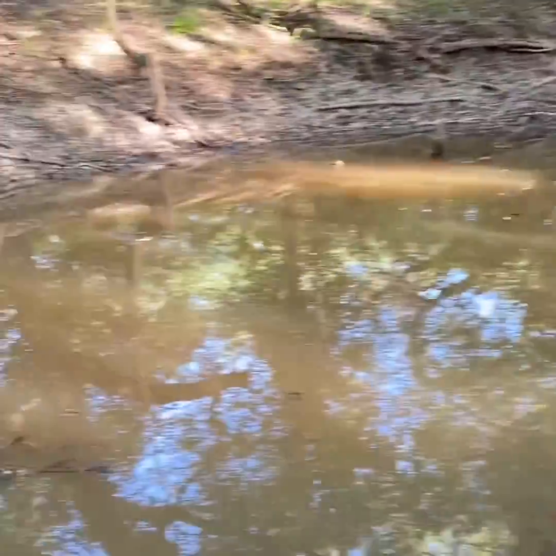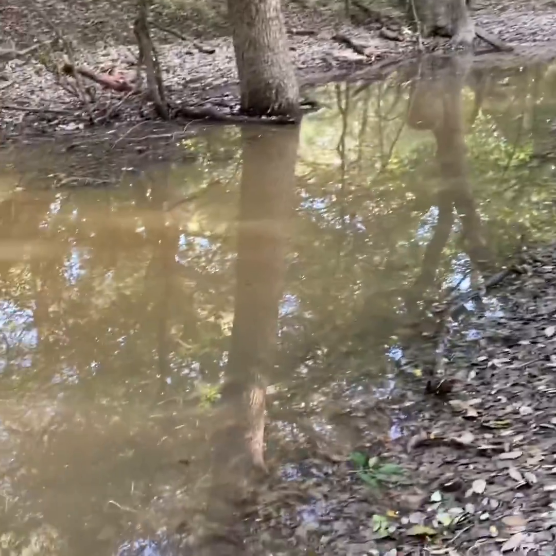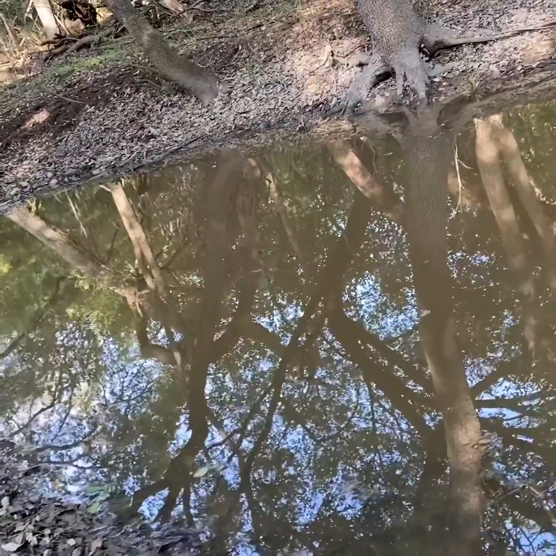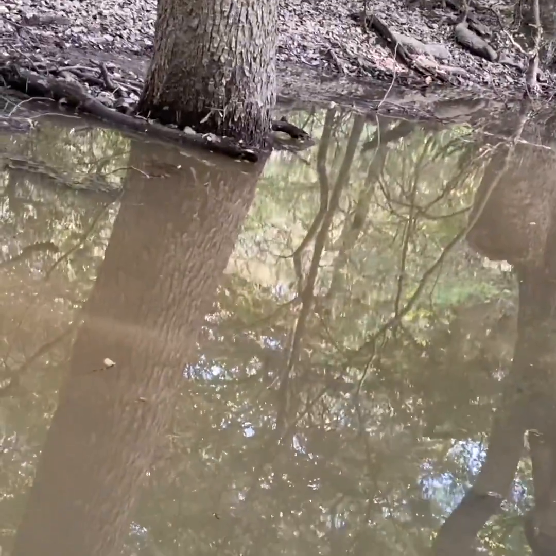As you can see, this stream is not moving. The bigger and faster the stream moves, the more particles it could carry. So you can see over here that is where the particles have ended up, and there's also some over here in the stream that it had carried through the storm.